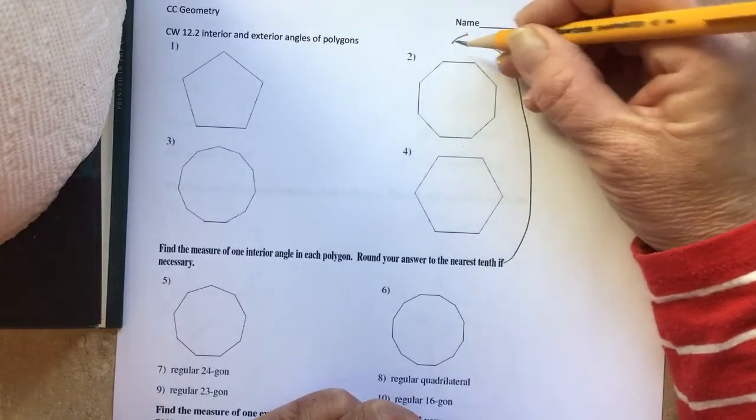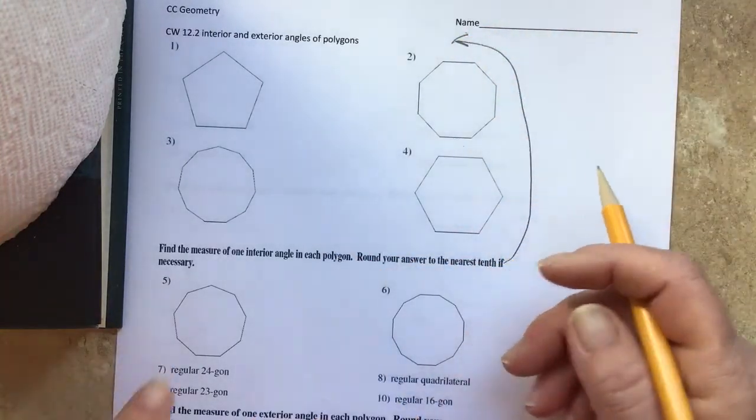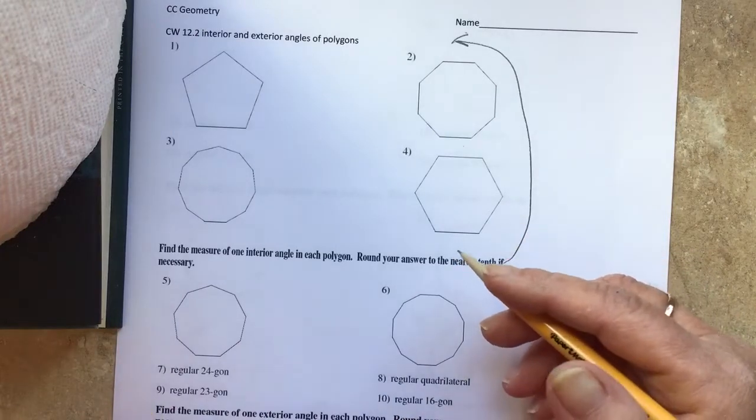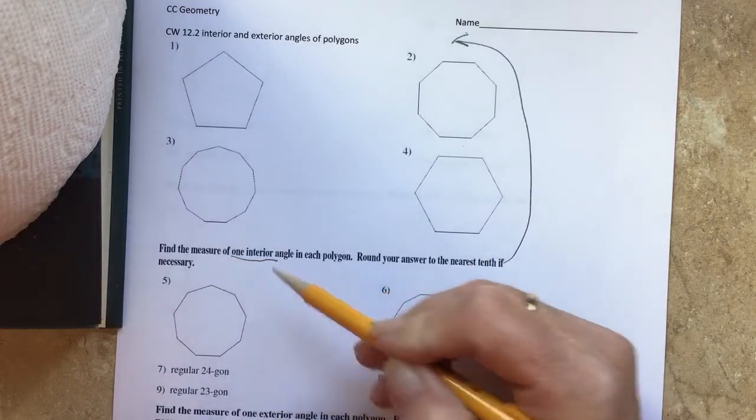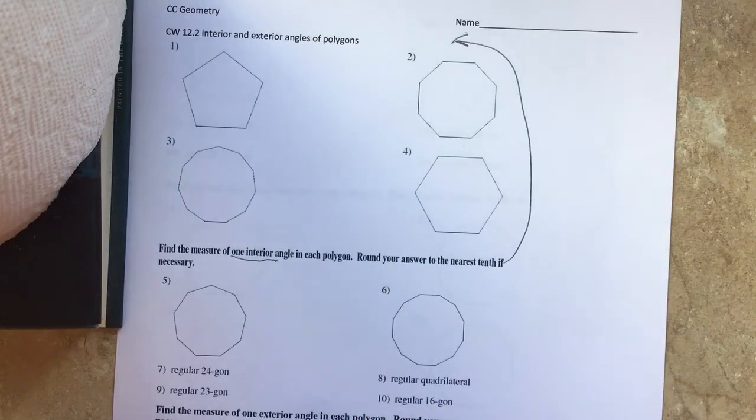Those are the instructions for all the way up to number 10. We want to find the measure of one interior angle in each polygon. Again, you need your calculators. If you don't have them, go get them, stop the video, and come back when you have your calculator.